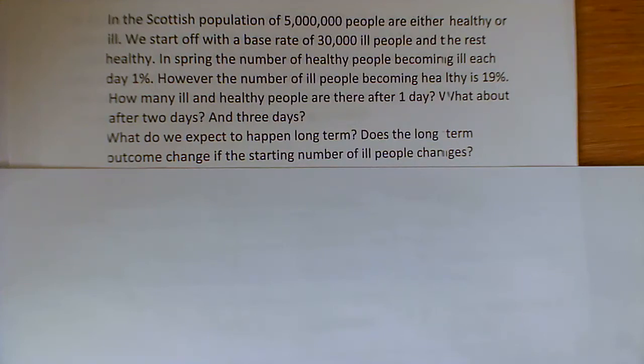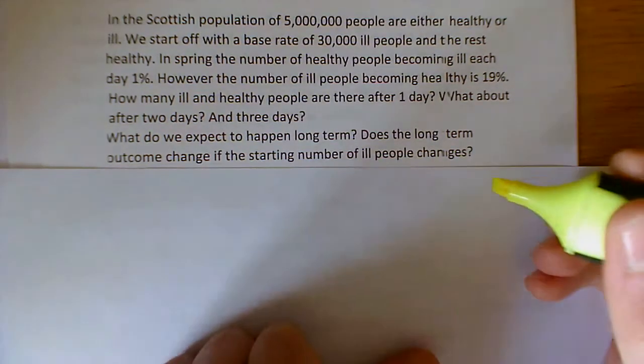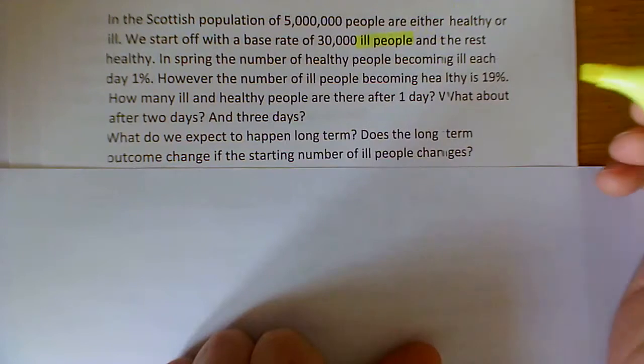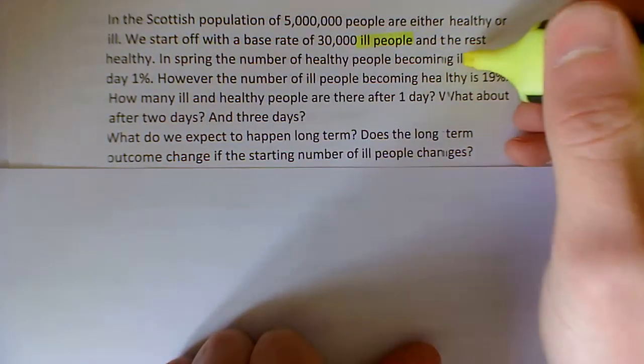So here's that starter question again. Now I'm going to use this as an example of how we can create a model that really helps us understand this properly, because we saw that it's actually quite paradoxical in and of itself. So let's see if we can understand it. Now we've got two things constantly going on. We've got information about ill people here.